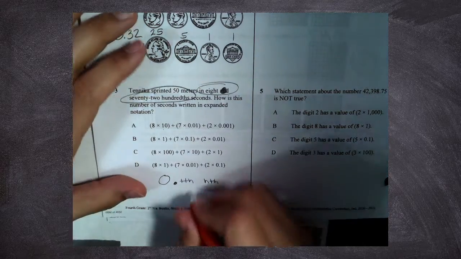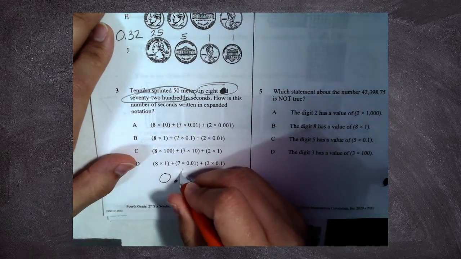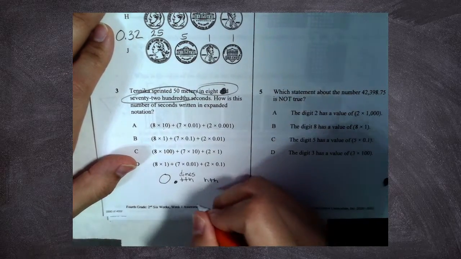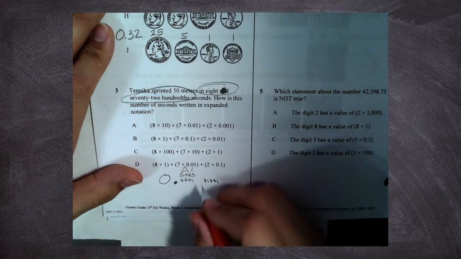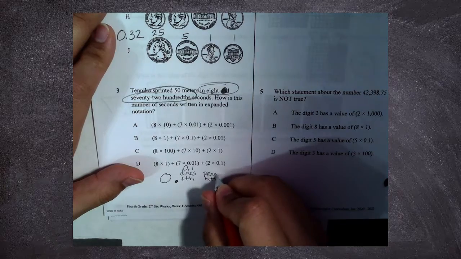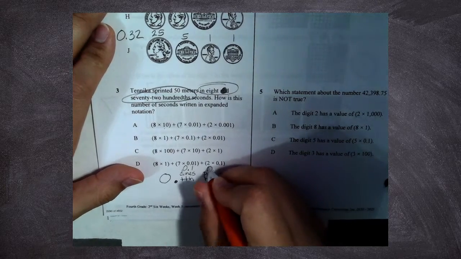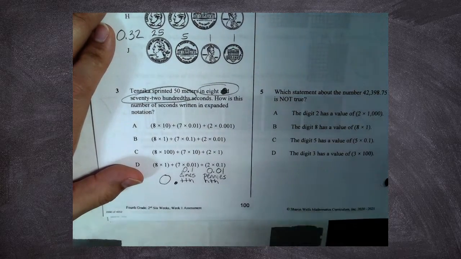The other thing, and I mentioned this before, is anytime I have a place value chart and that place value chart has decimals, I always write on top of my tenths dimes, 0.1, and on top of the hundredths I always write pennies, 0.01.